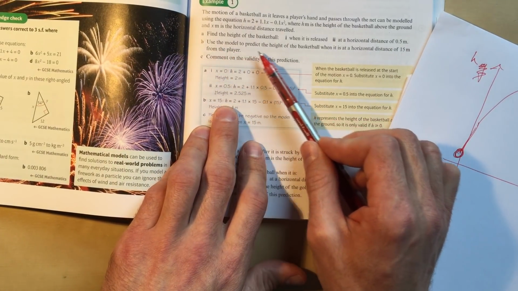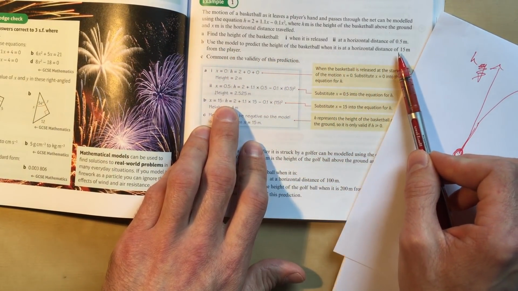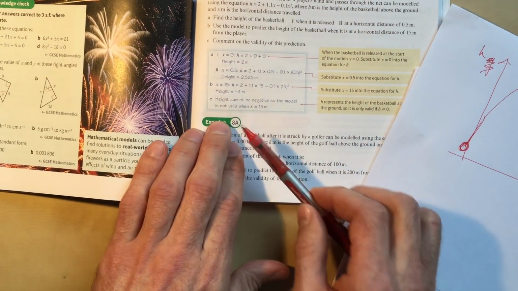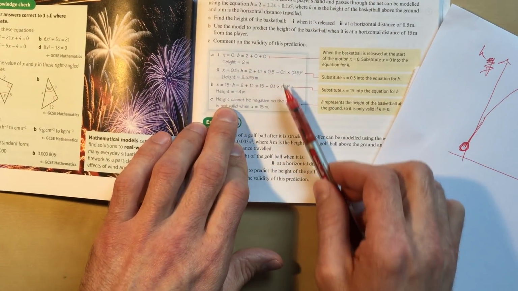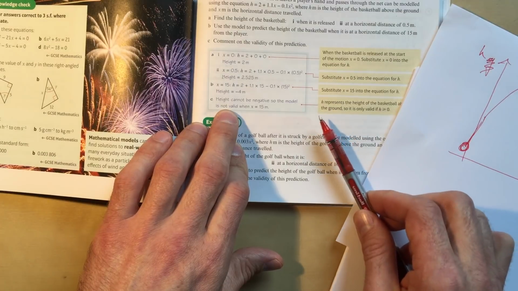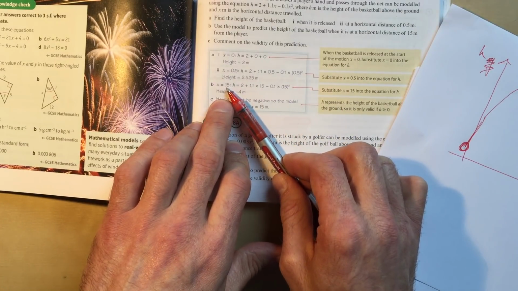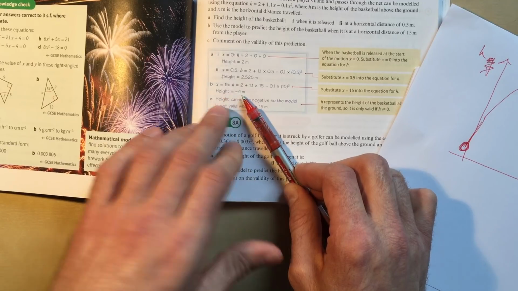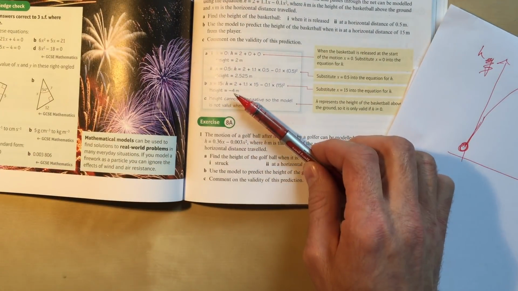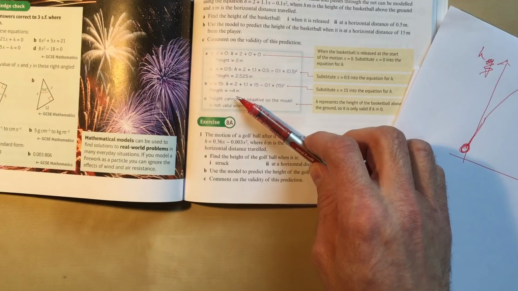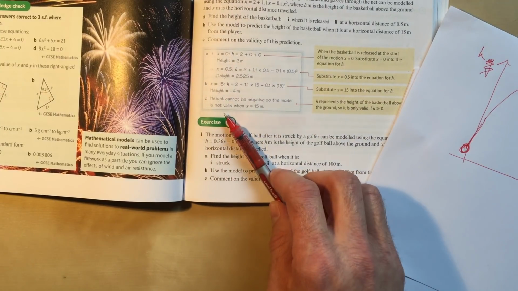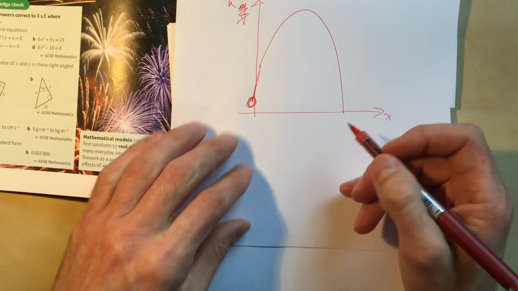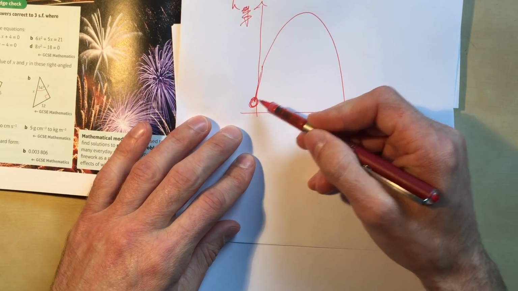Now, part B: use the model to predict the height of the basketball when it's a horizontal distance of 15 meters away from the player. So here we go. When we're 15 meters away from the player, we can put in x equals 15, and we come out with h is minus 4. Well, that doesn't make any sense, does it? If height is minus 4, then that means the basketball's had to bury into the ground 4 meters, and that can't happen.